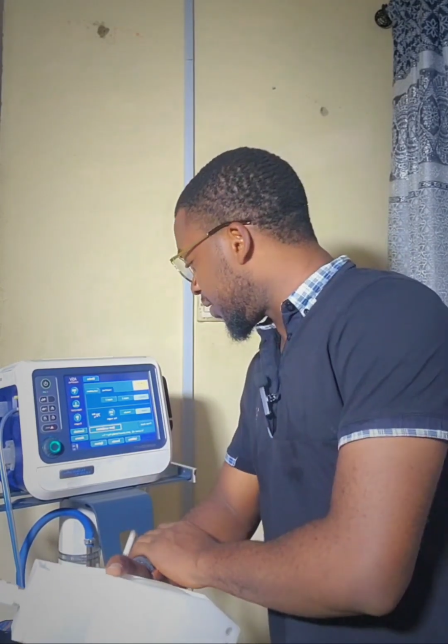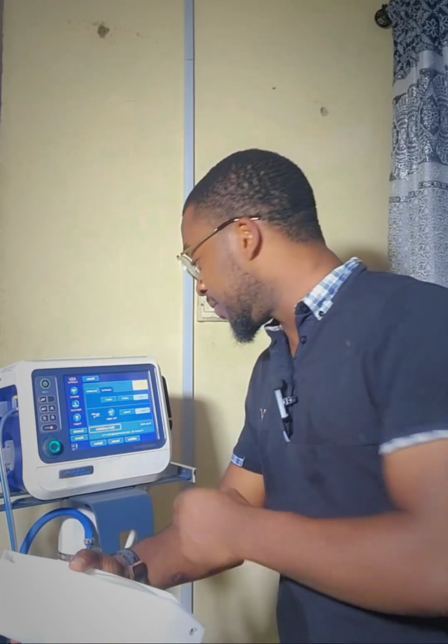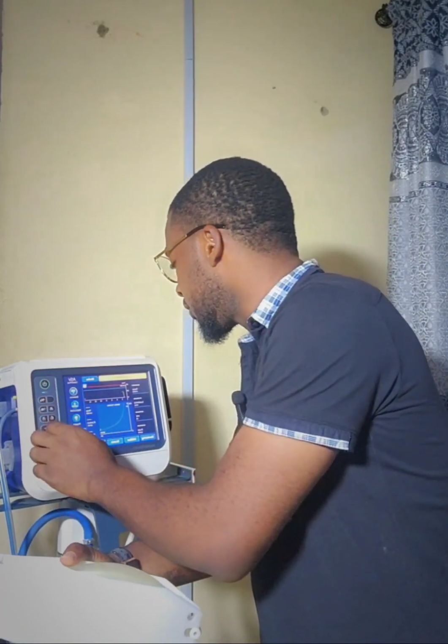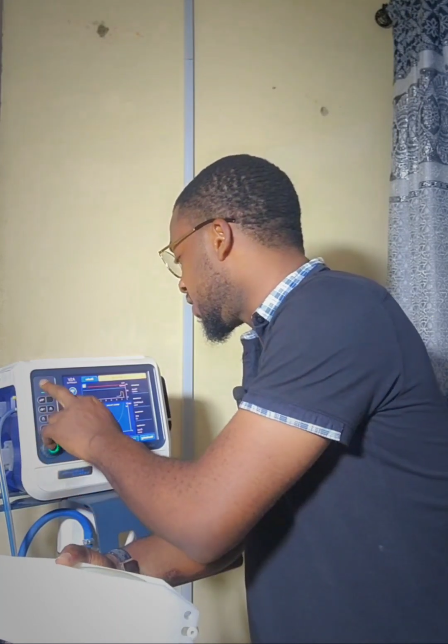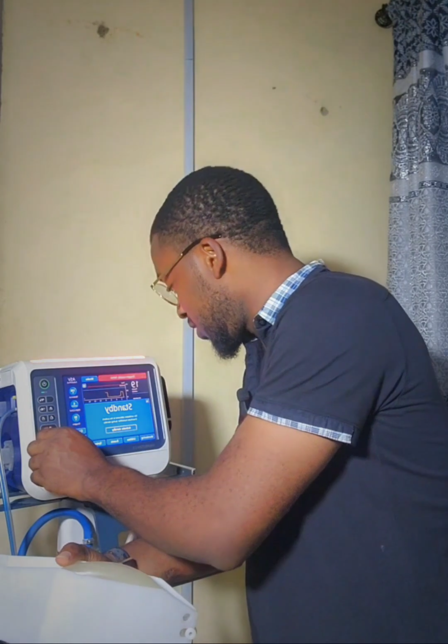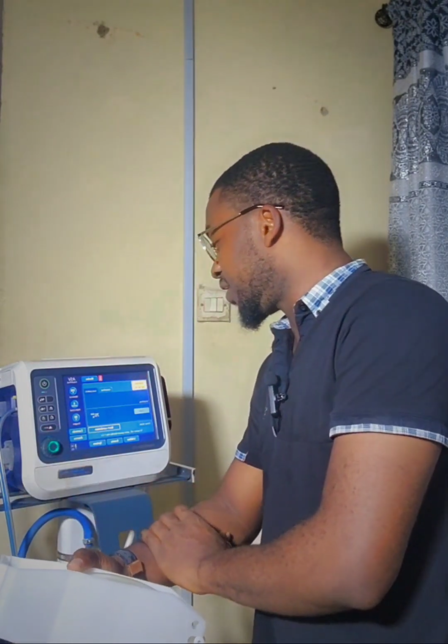this airflow calibration. Now let's start by putting the ventilator on standby mode. For you to achieve a 100% correct airflow calibration on the Hamilton C1 ventilator, you need to put the ventilator on standby mode. So we'll go ahead and put it on standby. I don't want the ventilator to ventilate yet, so I'll select the icon, standby activated.